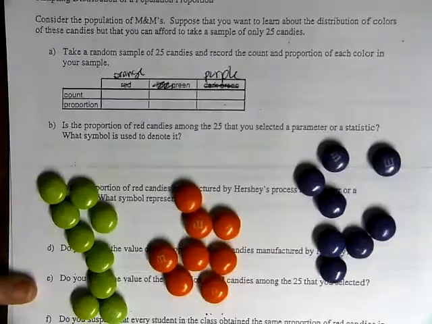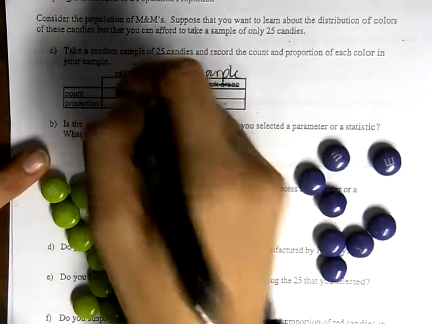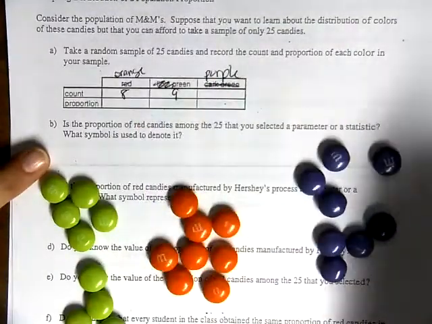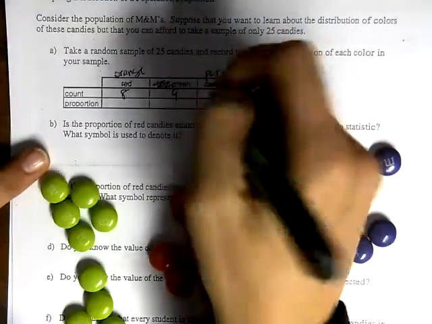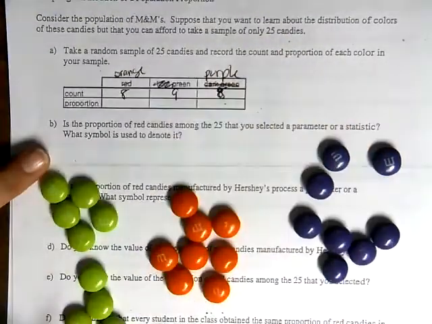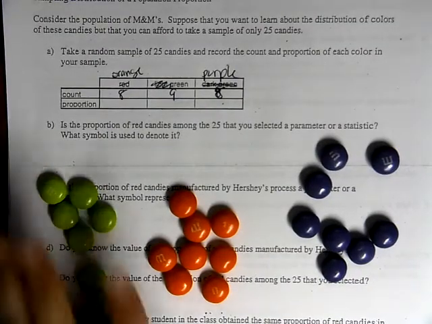So there's 25 of them. For the orange, there's 8. For the green, I have 9. And for the purple, I have 8. So I just took them from a big batch of Halloween M&Ms and grabbed 25 of them at random.